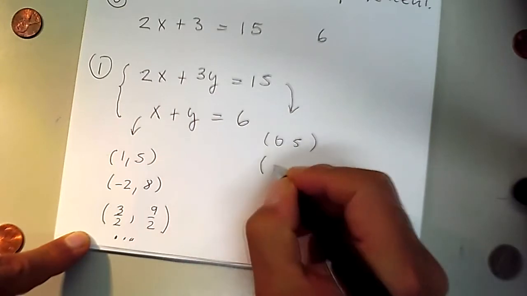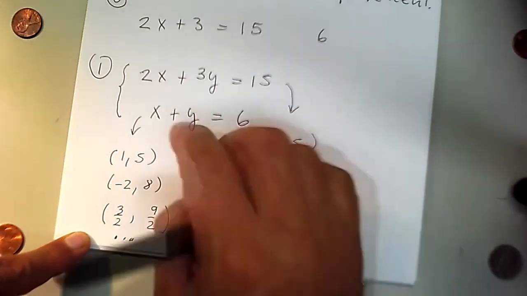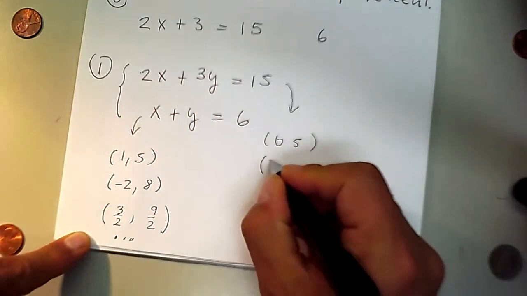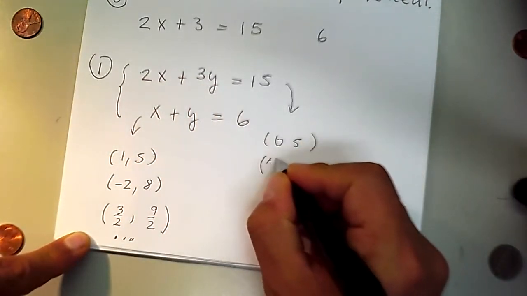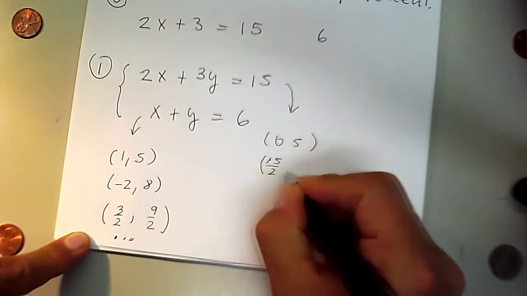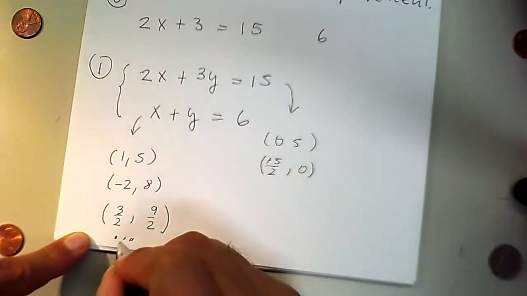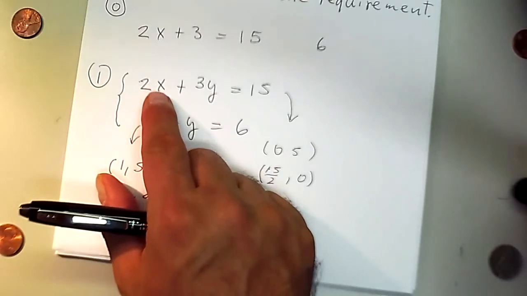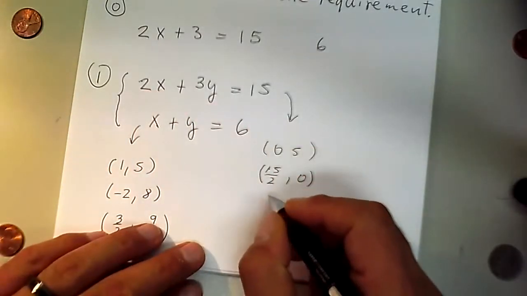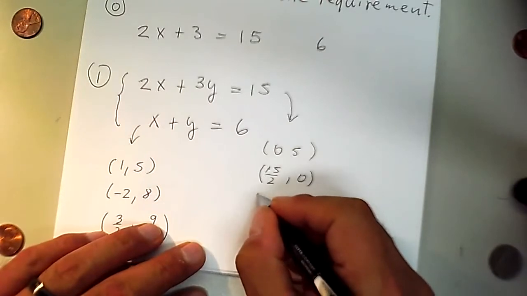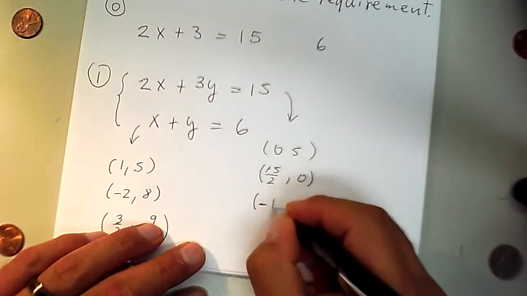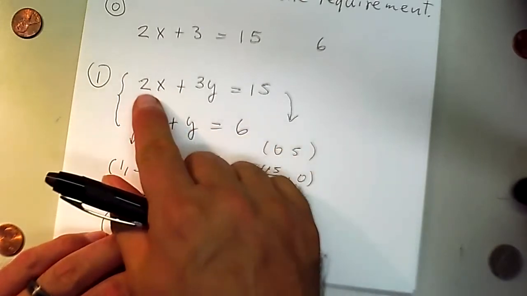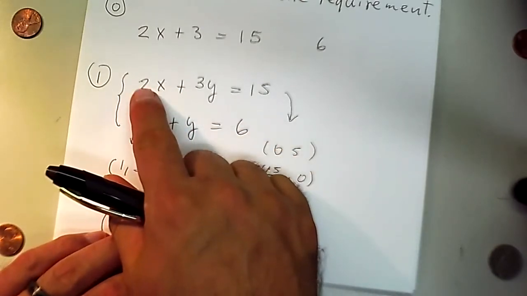Another solution is 7.5 times 2 and 0. So 15 over 2, 0 is a solution. Let me think. How about -1? Or let's just do negative. Yeah, -1. And let's see, if x is -1, that is -2.